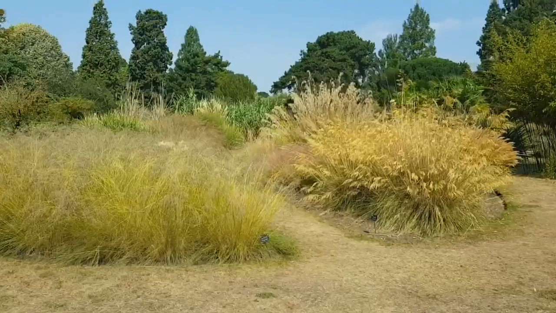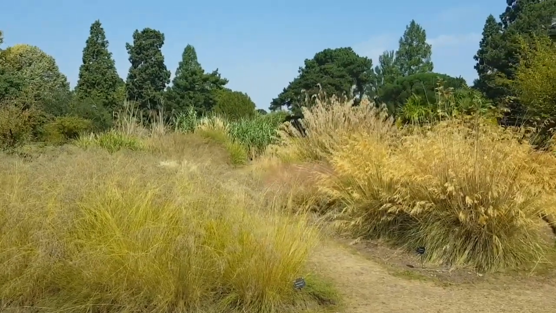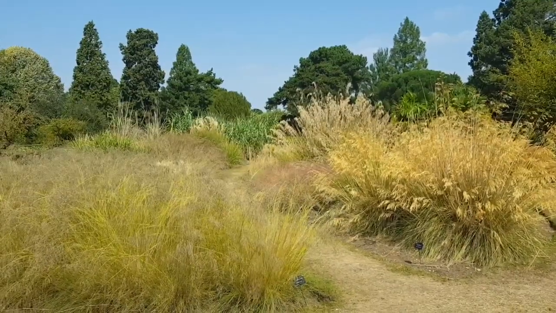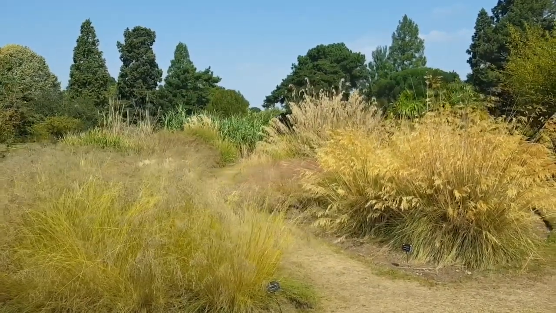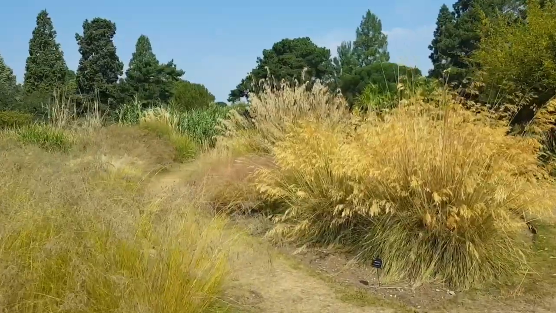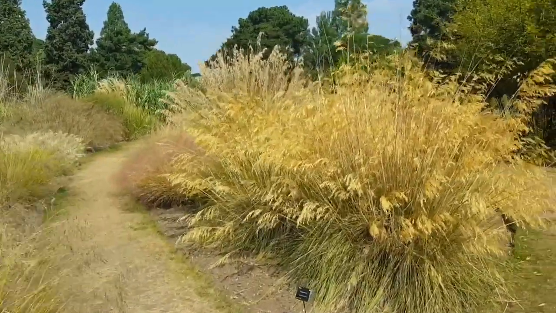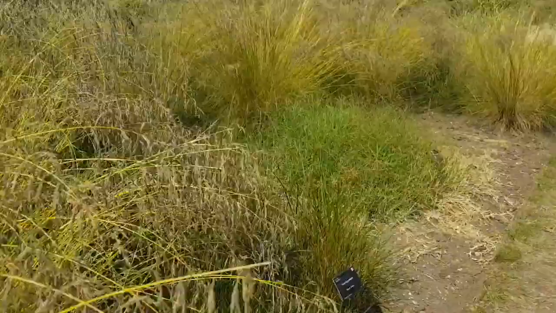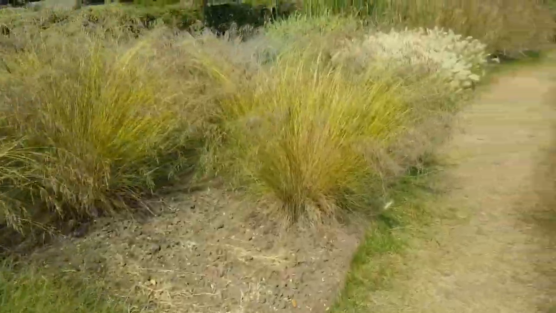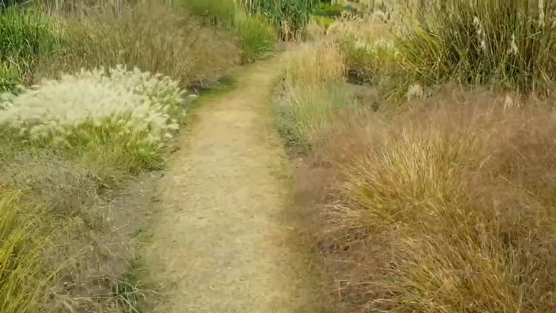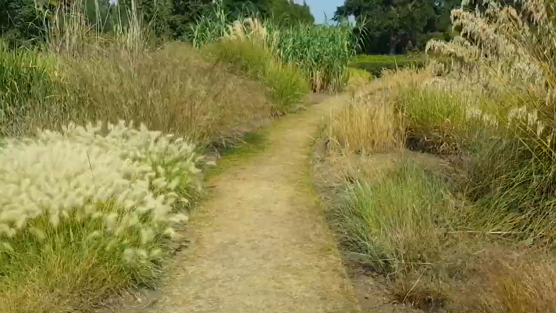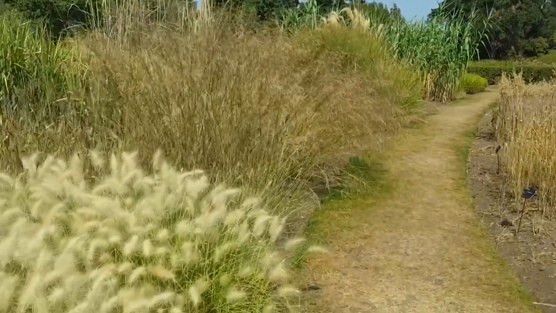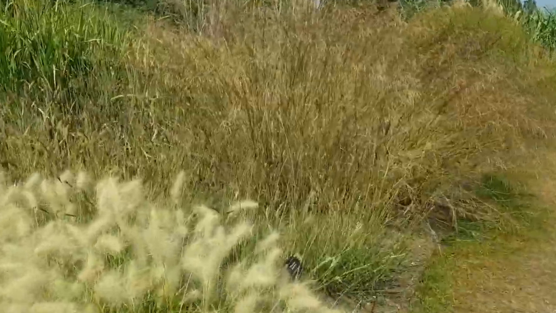And perhaps one of the nicest sights at the moment is this wonderful planting of grasses, so all members of the Poaceae family. And just lovely to wander through and just drift your hands through. It's quite sensuous plantings and plants here that will continue to give interest throughout autumn, and much of it will remain through until winter.